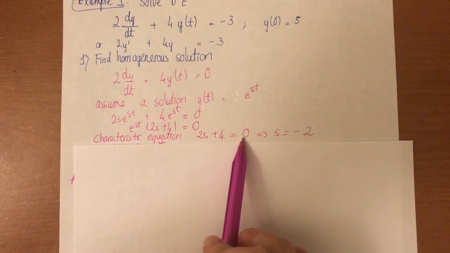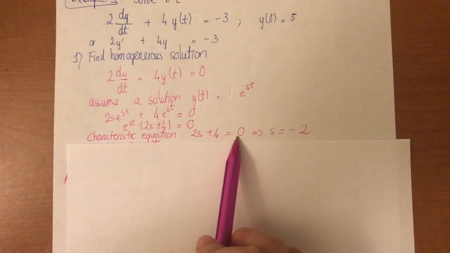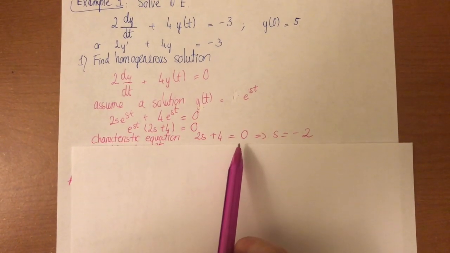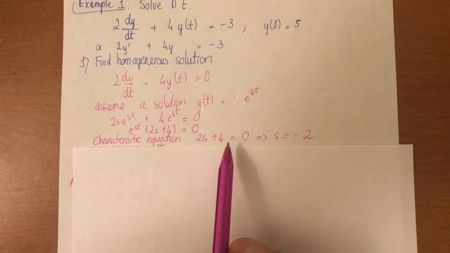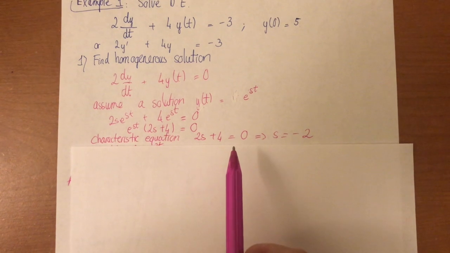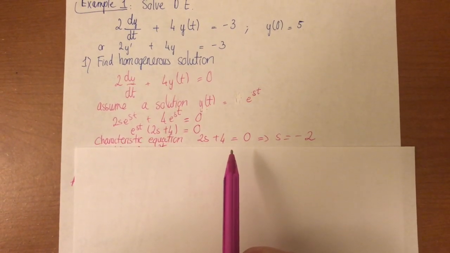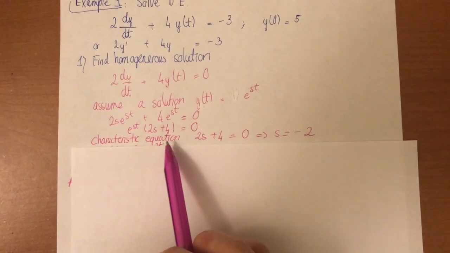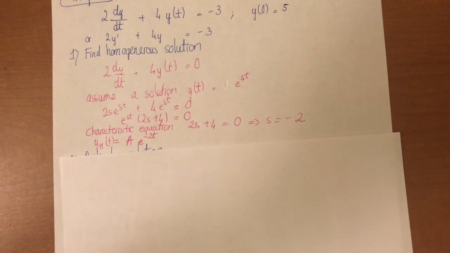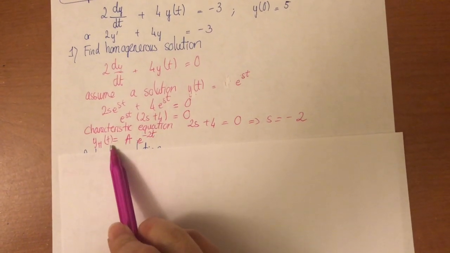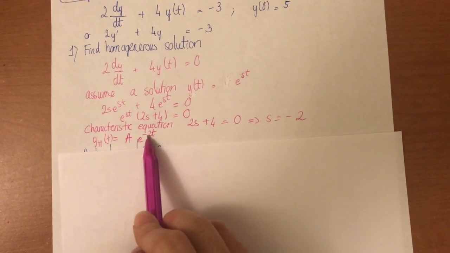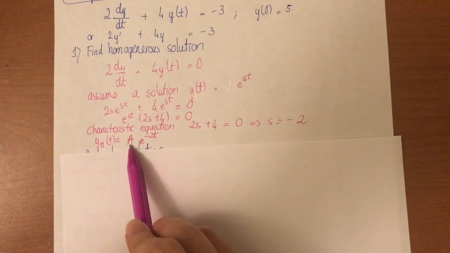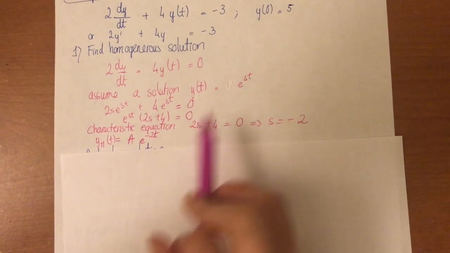Since our final goal is just the final solution for the differential equation, which we then use to solve a circuit, the explanation of s is beyond the scope of this video, but all you need to know is that we use this tool to solve this differential equation. So we solve for s in the characteristic equation, and this is the form of our homogeneous solution: y_h(t) equals A e to the minus 2t. A is an unknown constant that we will find later on, and in e to the st, s is minus 2.